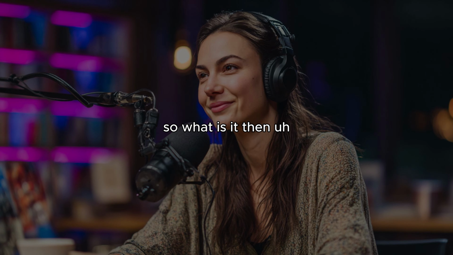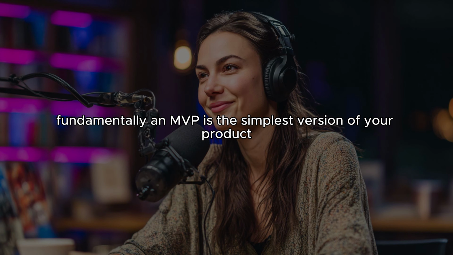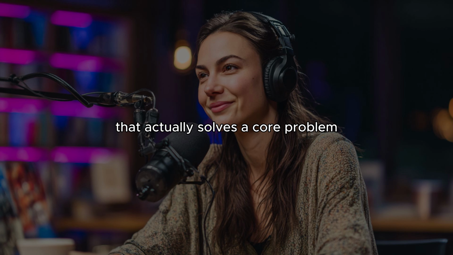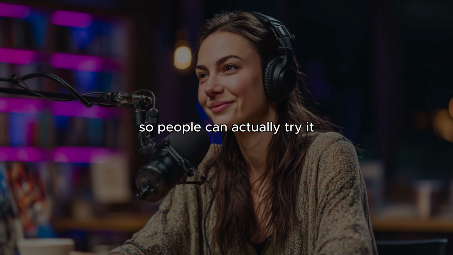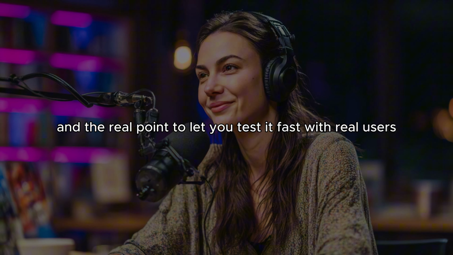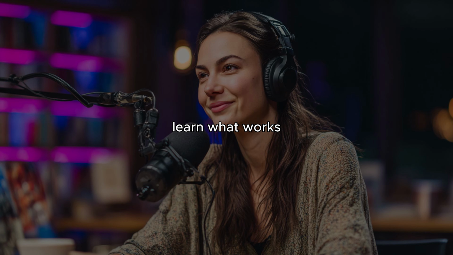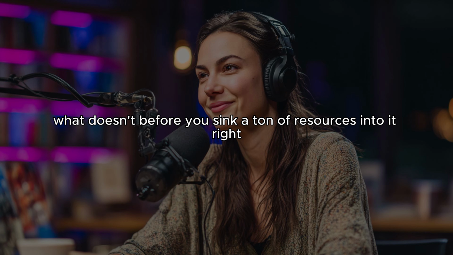So what is it then? Fundamentally, an MVP is the simplest version of your product that actually solves a core problem for a specific group of people, your target audience. It's got just enough features to be usable, right, so people can actually try it. And the real point, to let you test it fast with real users. Get that crucial feedback, learn what works, what doesn't, before you sink a ton of resources into it.